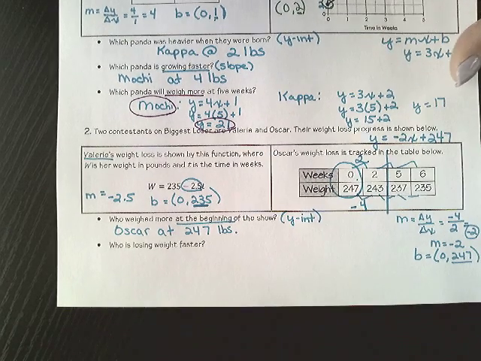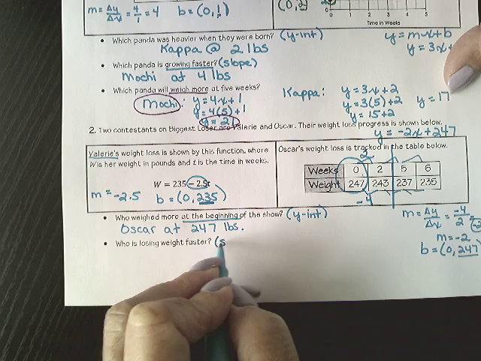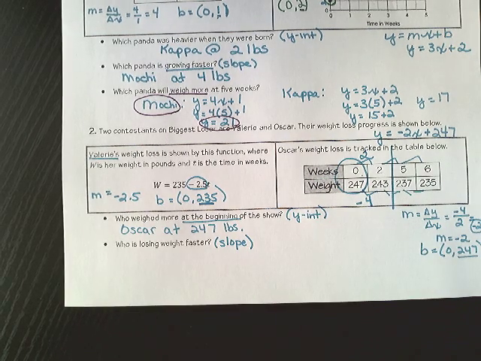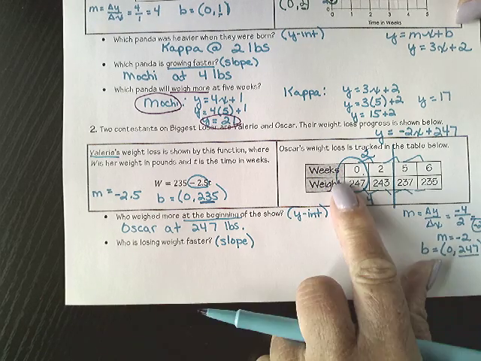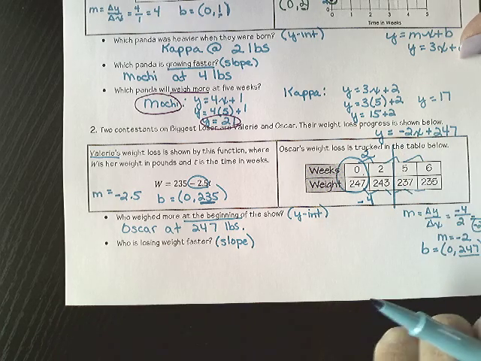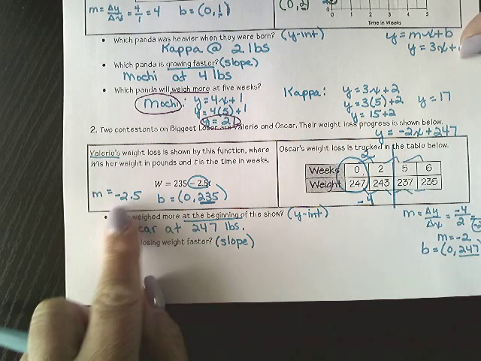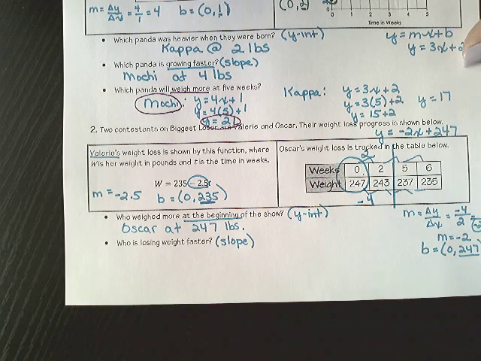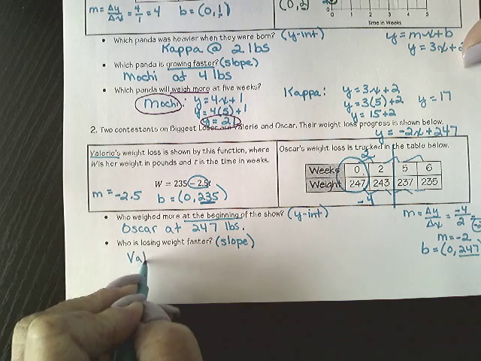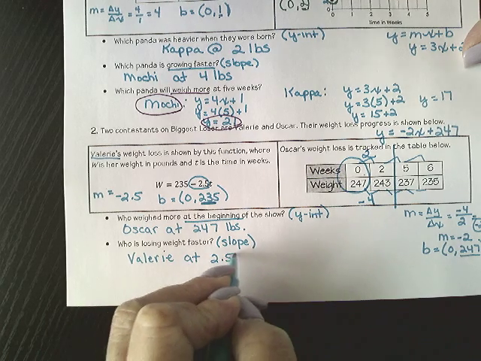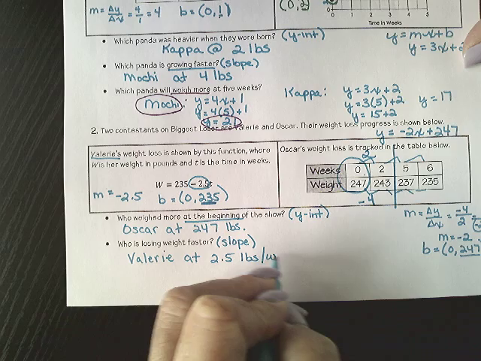Who is losing weight faster? That's our slope. That's our rate of change. Who's losing more weight each week? Oscar is losing 2 pounds every single week, and Valerie is losing 2.5 pounds every single week. So who is losing the weight faster? That would be Valerie at 2.5 pounds per week.